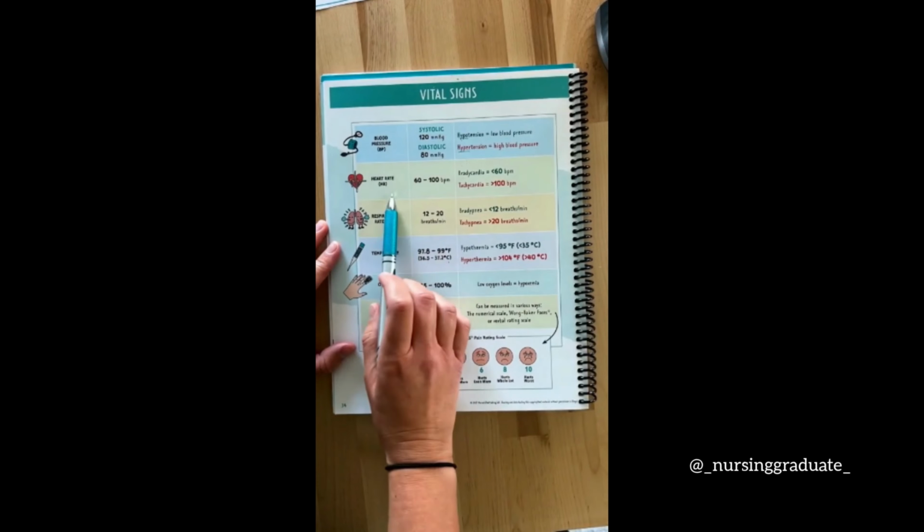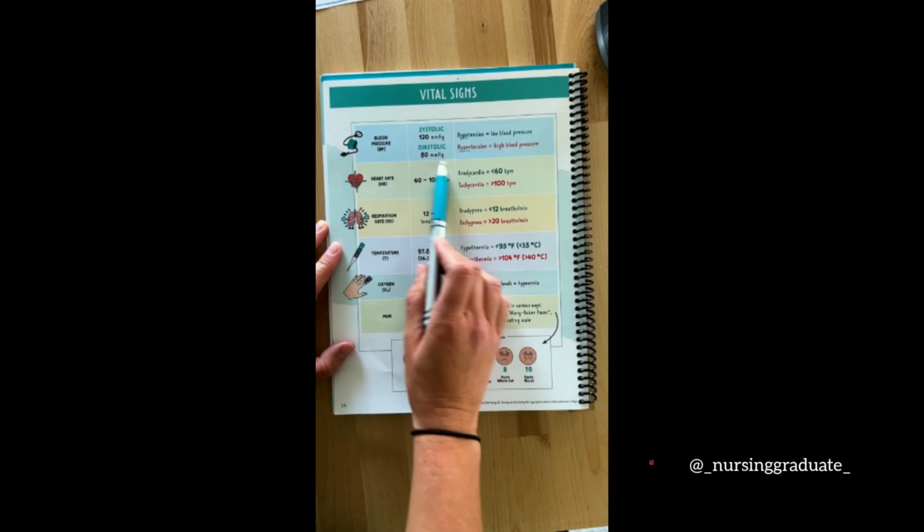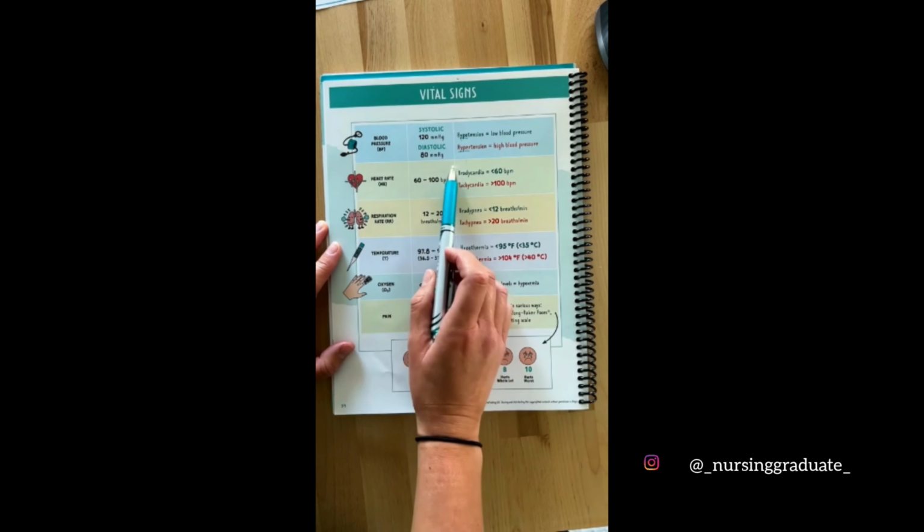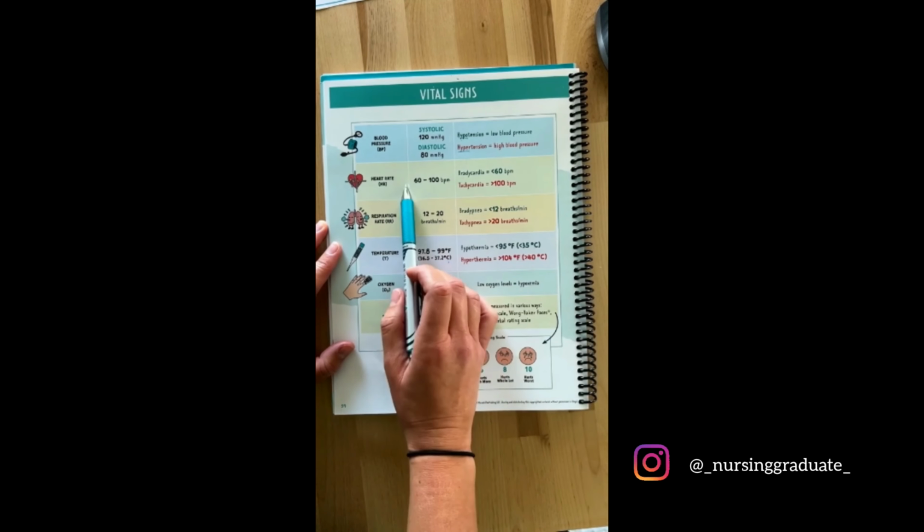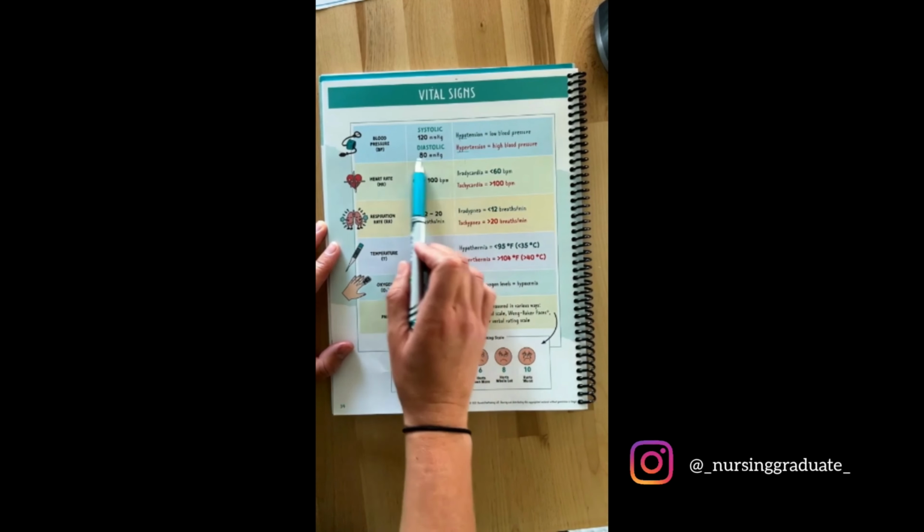Okay, next is heart rate. The normal heart rate is 60 to 100 beats per minute. Now, again, this is the normal for the NCLEX. For example, if someone's an athlete, they might have a normal baseline of 40 or 50 beats per minute. But again, we have to have that gold standard.